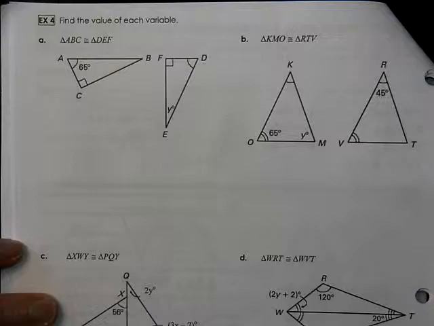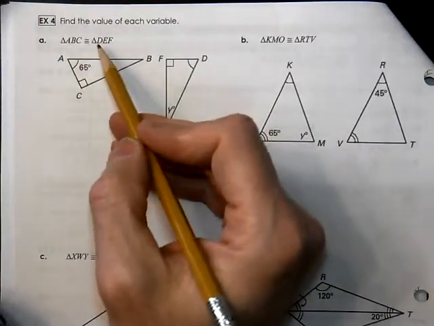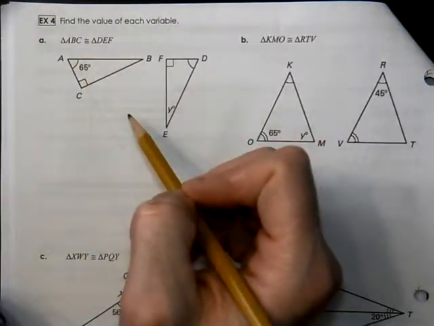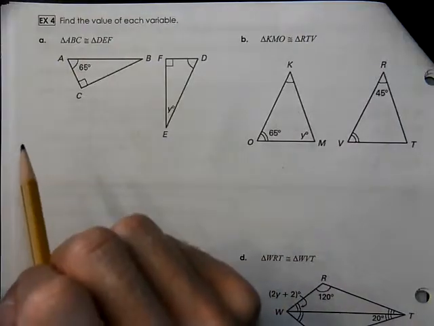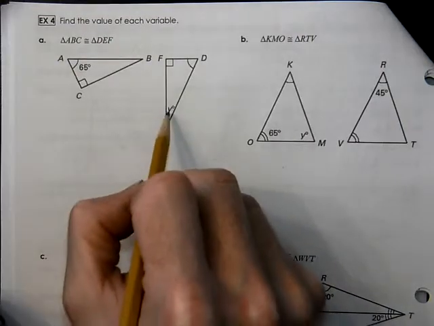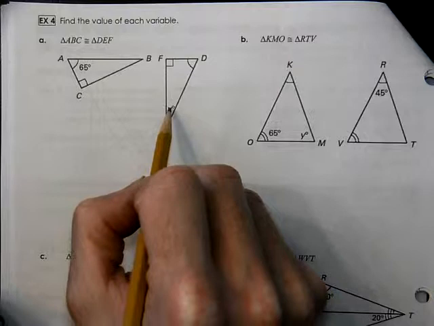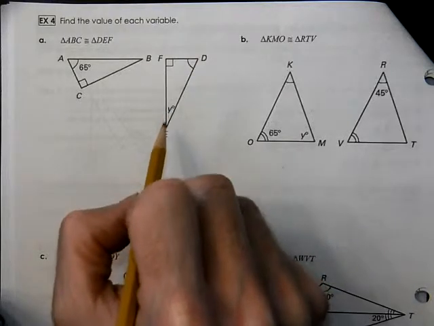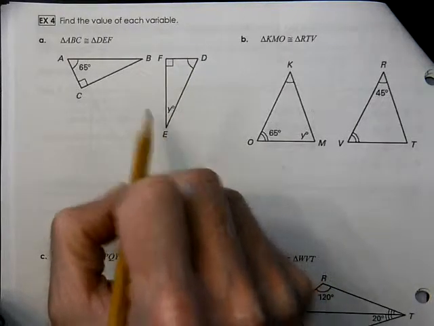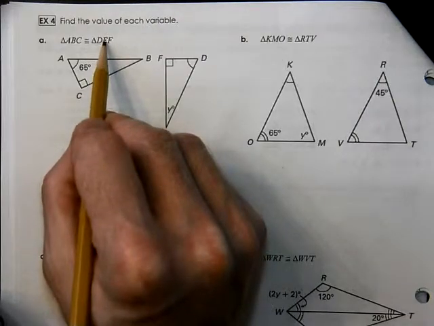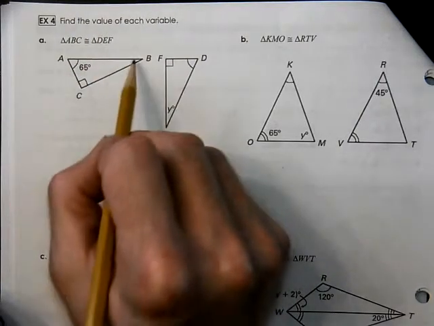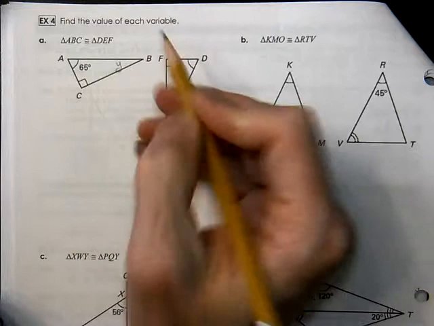On the next side, we're looking at a congruent statement. It tells us what sides are corresponding to each other. We have to find the variable of each letter. So we're looking for Y degrees. We know that Y goes with angle E. Angle E is the middle letter, so it goes with the middle letter. So this has to be Y.